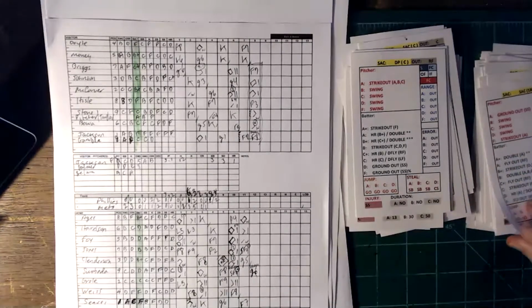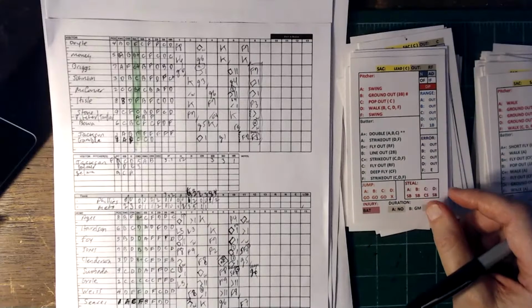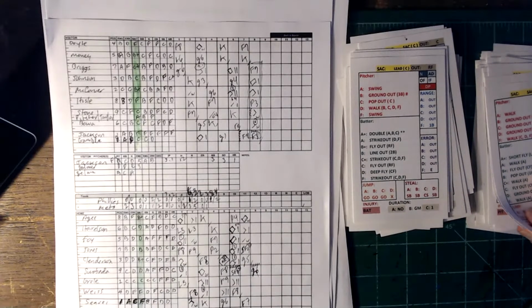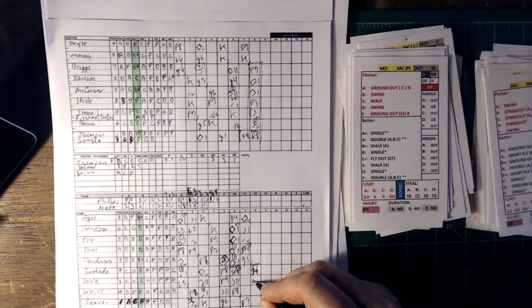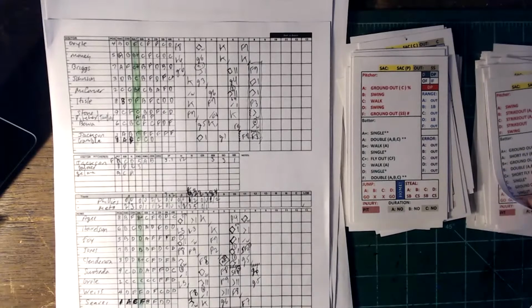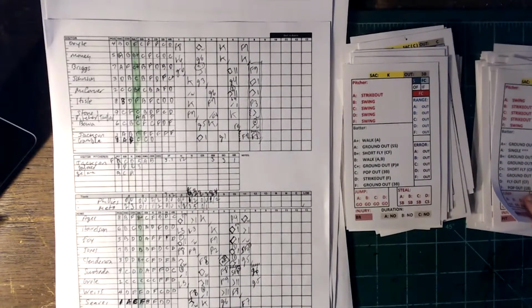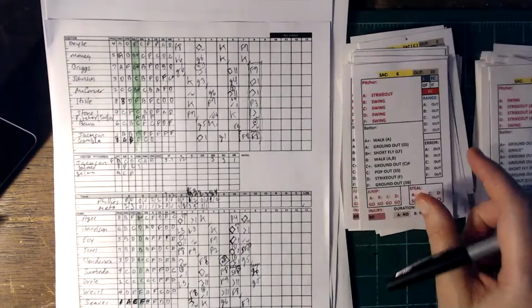One out. B is a ground ball to third base. We're going to check on the range for the third baseman. It's an A range, so he gets to the ball, picks it up, fires to first, two down. Weiss, a swing, and an F is a ground out to third.